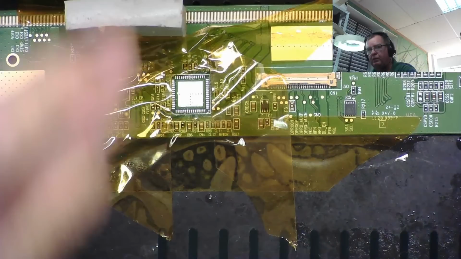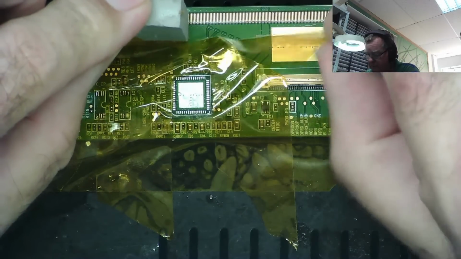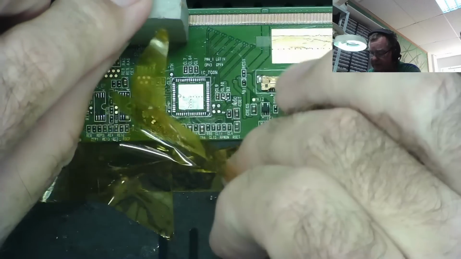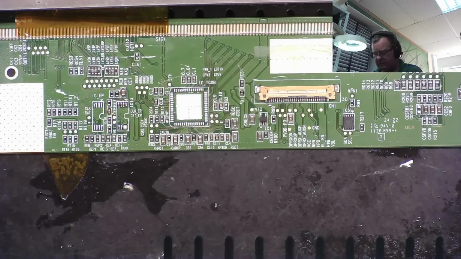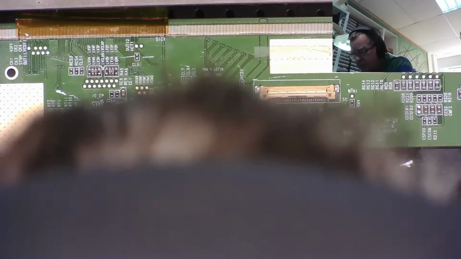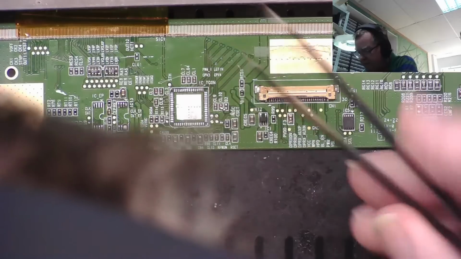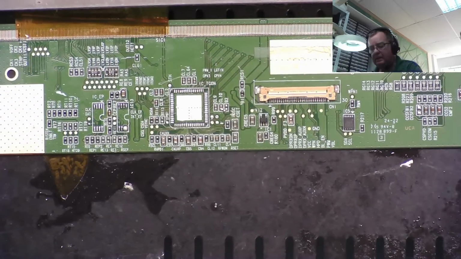Okay, that's cool enough to touch now. Let's see what we have. Got all this Kapton tape. Yeah, I think that tab bond survived. That was one of the things I was worried about. Okay. For all that mess, I don't think I actually dislodged any other components. Maybe something here. Yeah, moved one here.